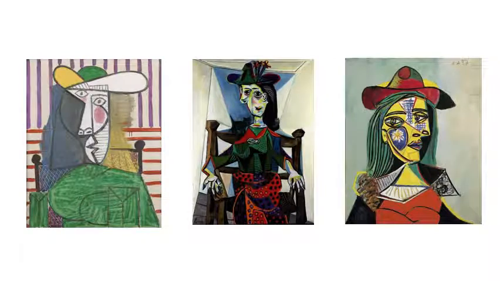In Cubist paintings, an artist would try and show an object from several different angles at once. So you can see on these portraits by Picasso, you can see the front and side view of the faces. Some of the eyes face forwards and some of them you can see as a side view.